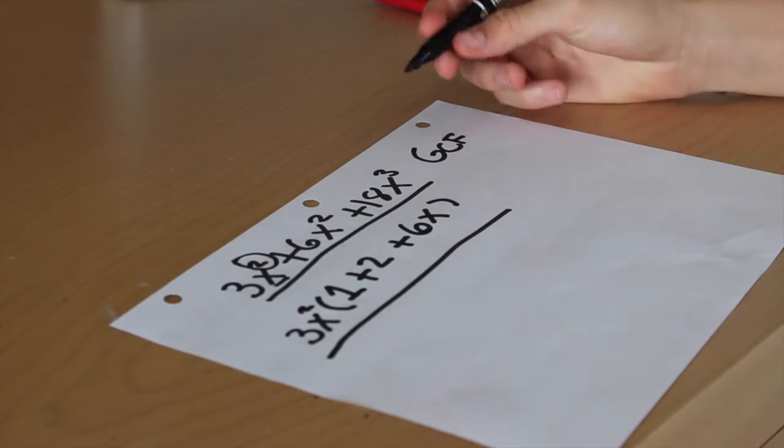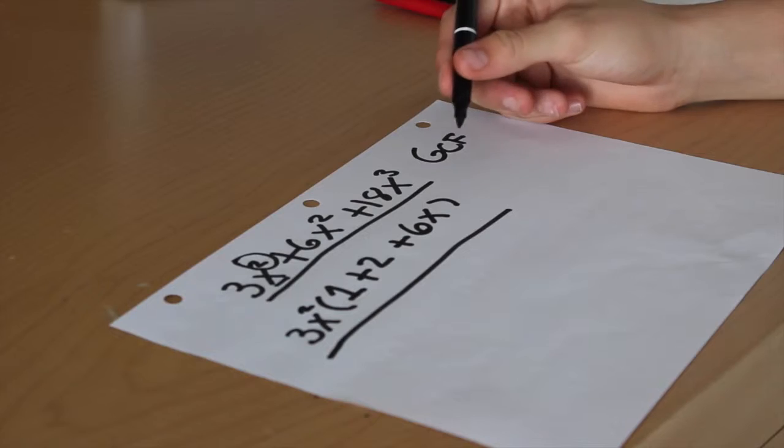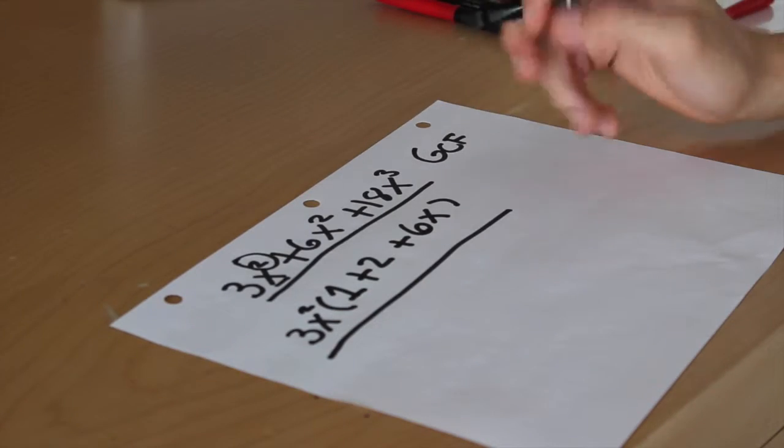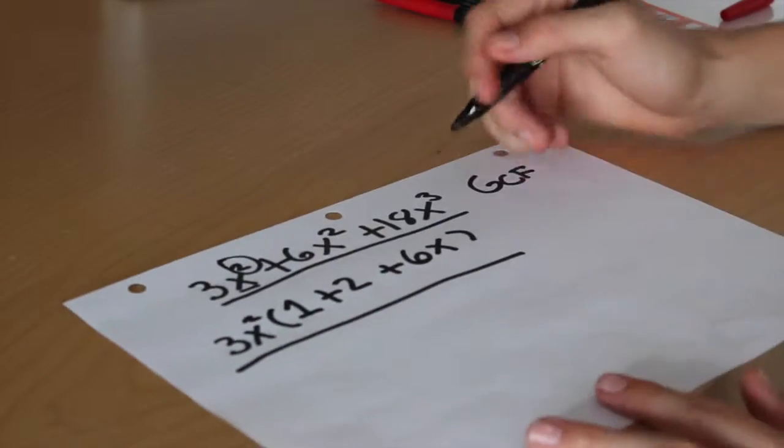The greatest common factor is simple. You just have to find the greatest common factor that is possible in an equation and just divide everything by it, and then you'll get this.